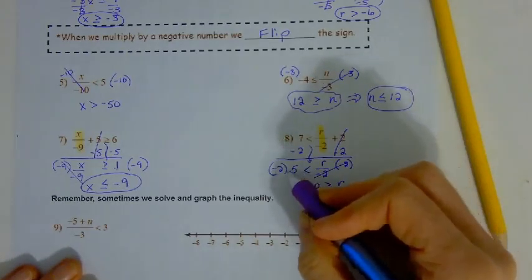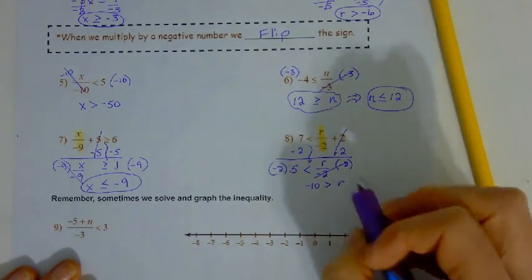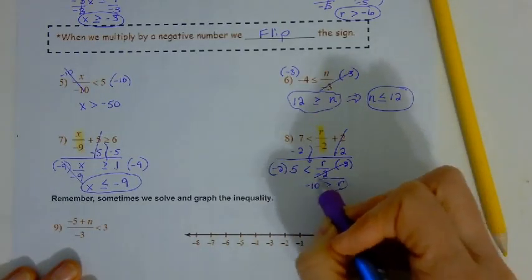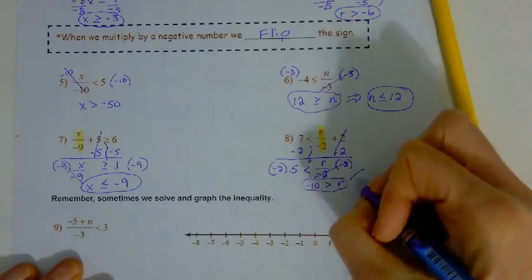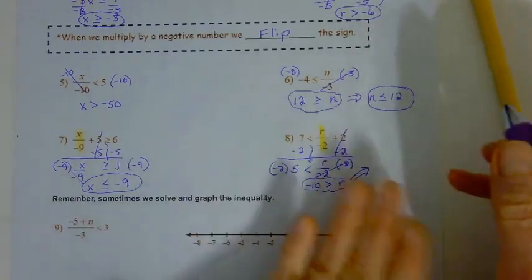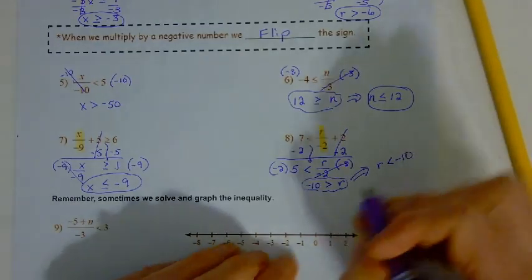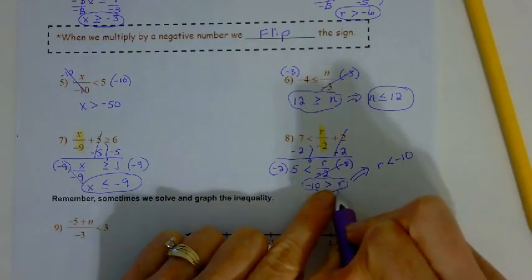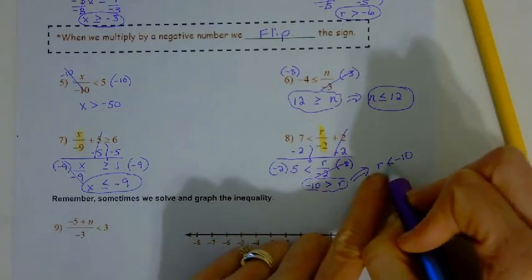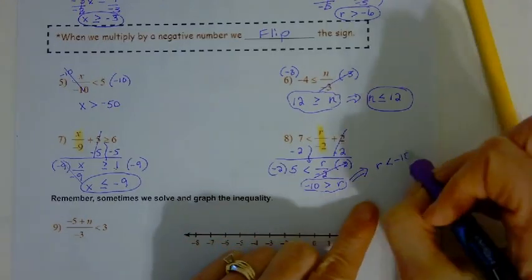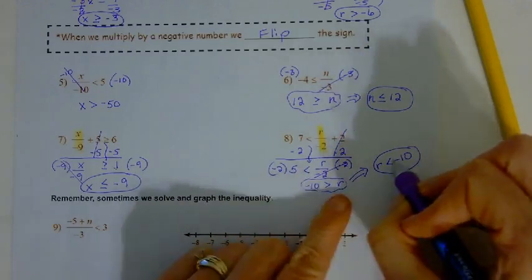This is not wrong, but remember, I really want you to be in the habit of flipping everything around so that the variable is on the left. And notice the point is pointing to the r here, and when we flip everything around, the point should still be pointing to the r. These two statements mean exactly the same thing. It's just that the variable has now been written on the left.